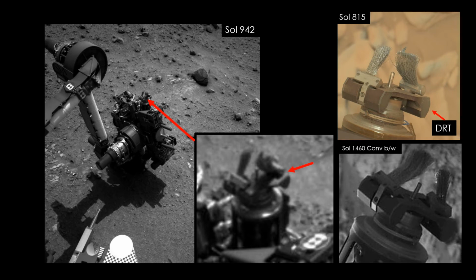Curiosity's DRT, or dirt removal tool, is frequently photographed, as we see in the color image in the upper right. The image was converted to black and white to use as an example of how it should appear, so we can compare it to the enlargement taken from Sol 942. The left brush, as we see here, is secured by a bracket, and then this bracket goes across and we have a silver stabilizer bar, as we see up here in the example.